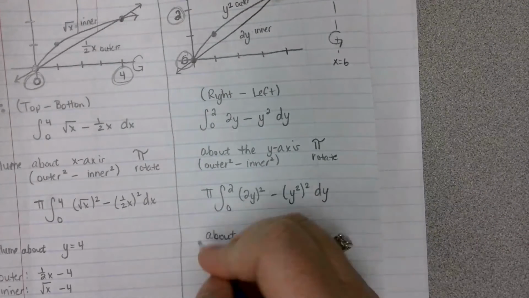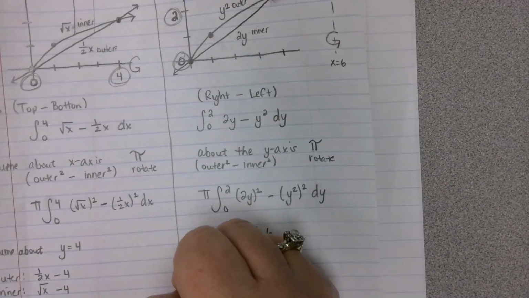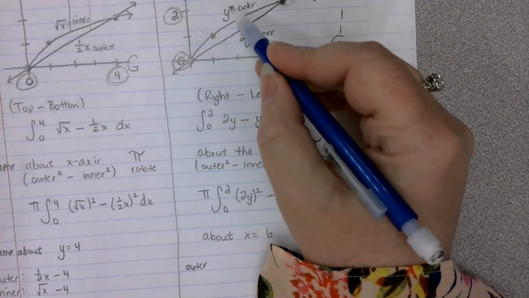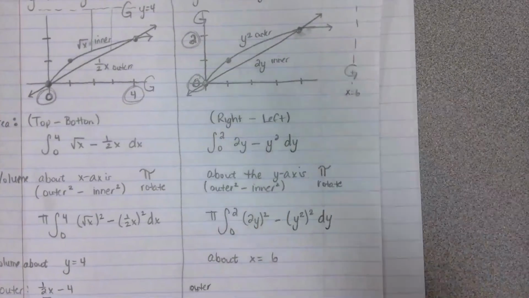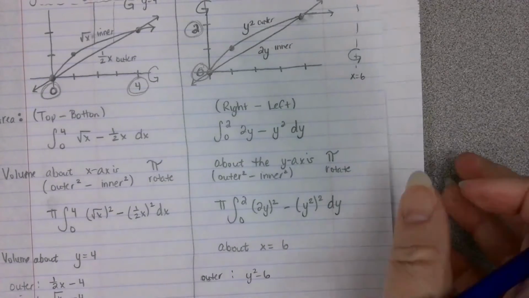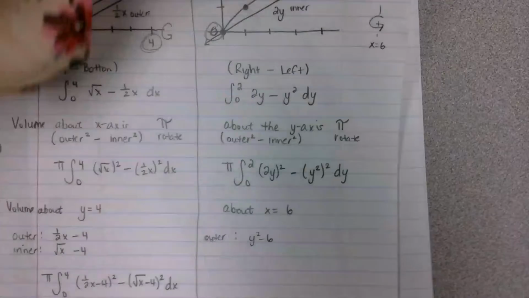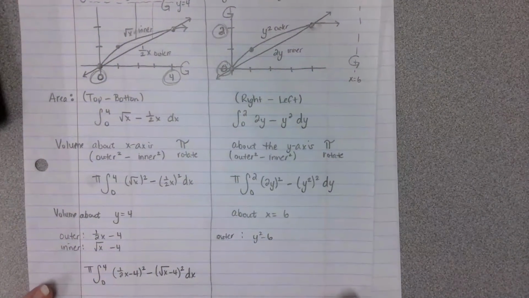So for this one, the outer is going to be y squared minus the 6. Or you could do 6 minus y squared. The order doesn't matter. Here, let me see if I can get this higher so we can see our picture and our equations.